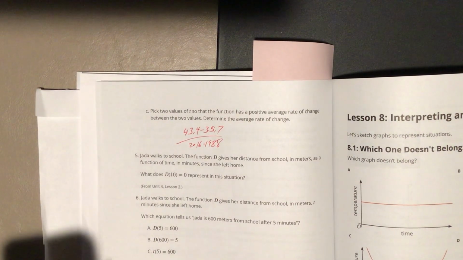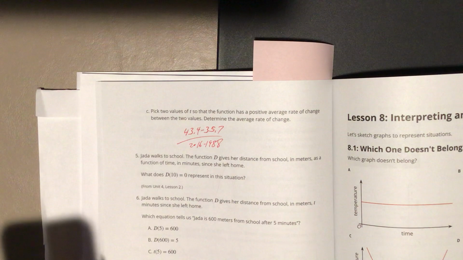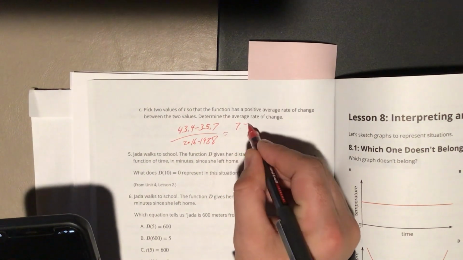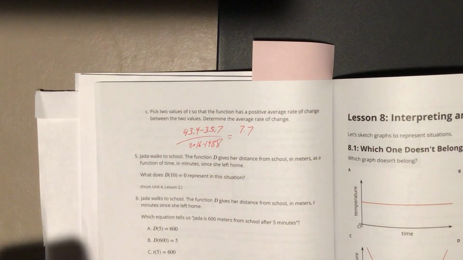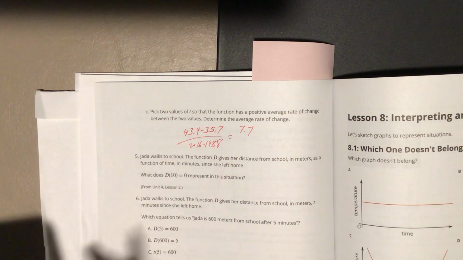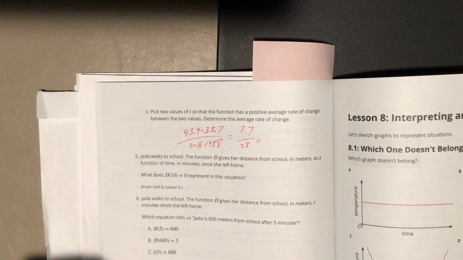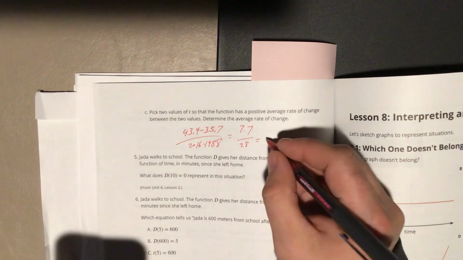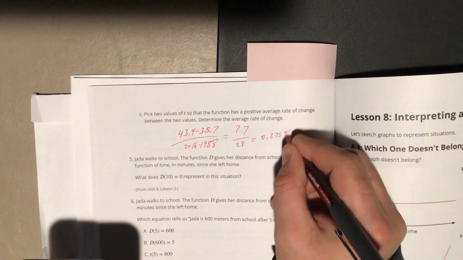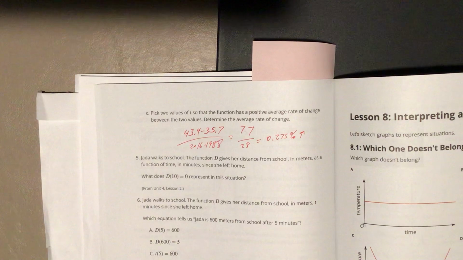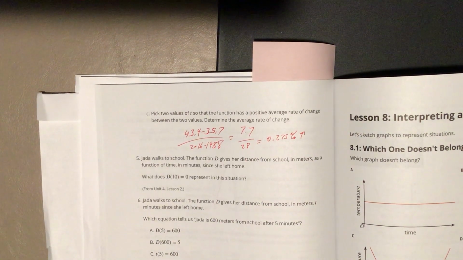So 43.4 minus 35.7 is 7.7. From 2016 to 1988 is a 28-year span. 7.7 divided by 28 is 0.275% increase per year on average.